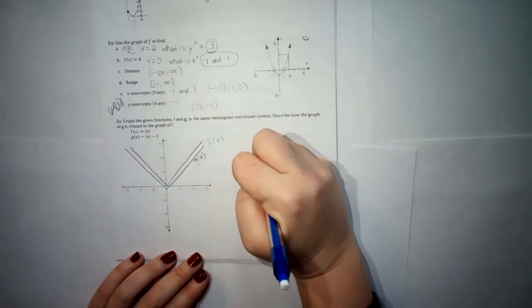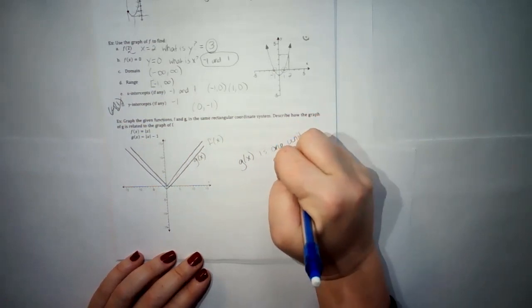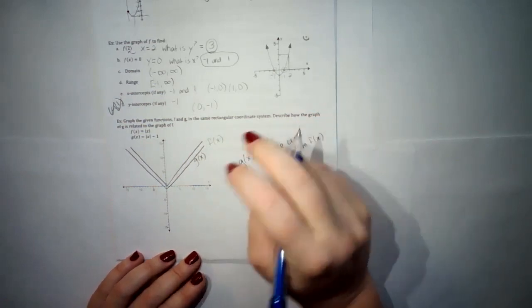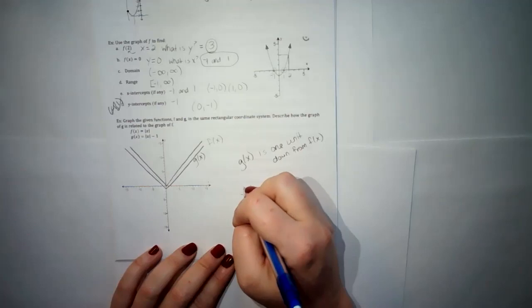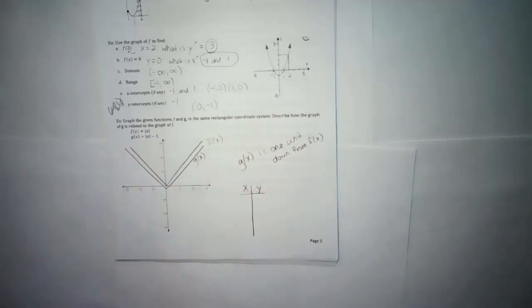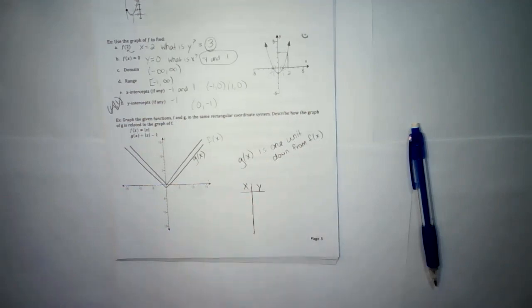So how are they related? What happened to g of x? He started out as f of x, and then where did he move? He went down 1. G of x is 1 unit down. If it were in parentheses, yeah, if he was inside that bracket, he would have gone right, because it's the opposite of what you think. Okay, good. So now if you didn't know those graphs, you could have also plotted points, right? And plugged them in and come up with it that way, or put it in your graphing calculator. But I think that's the only one they ask you.